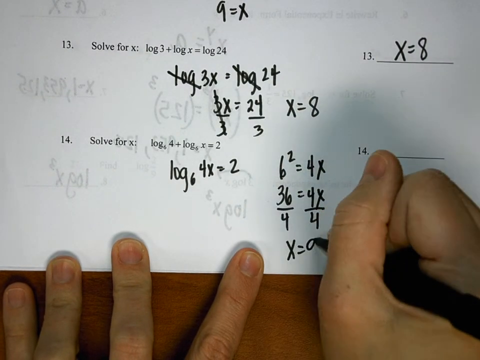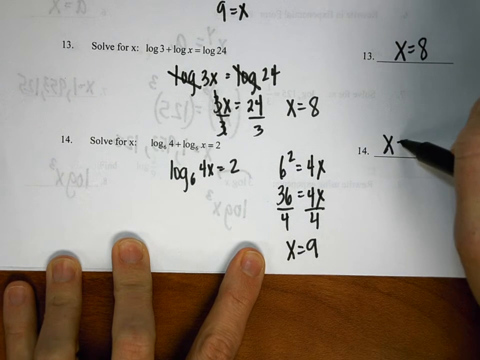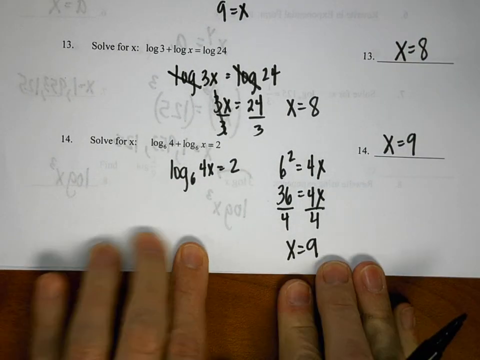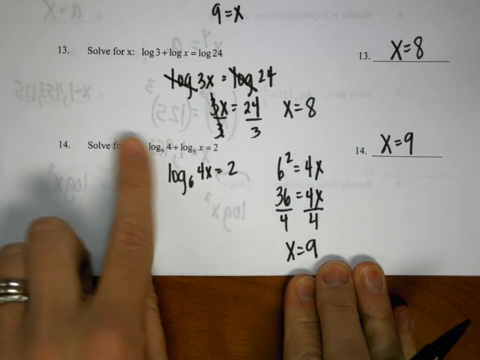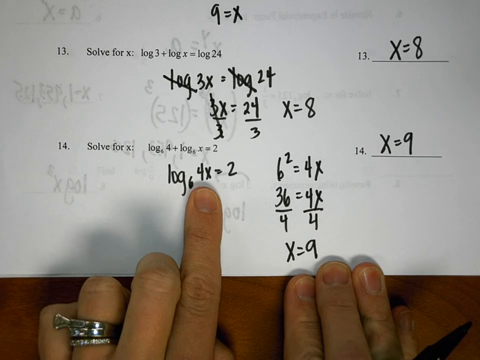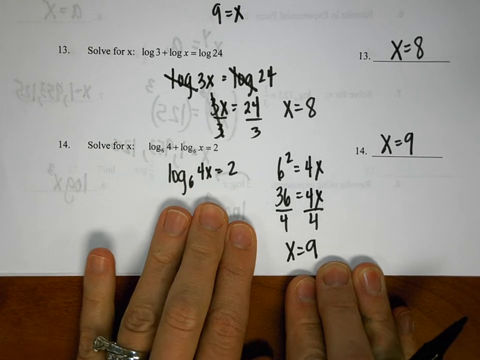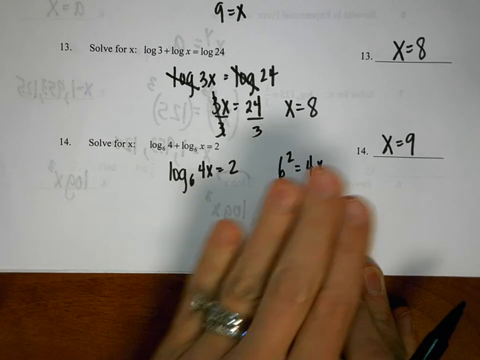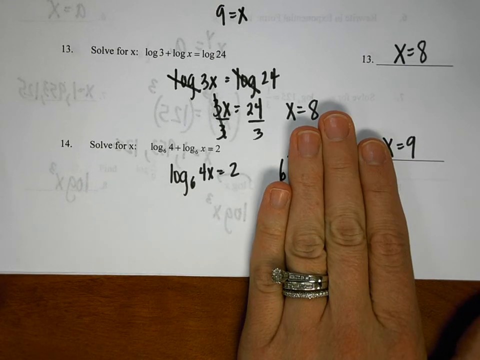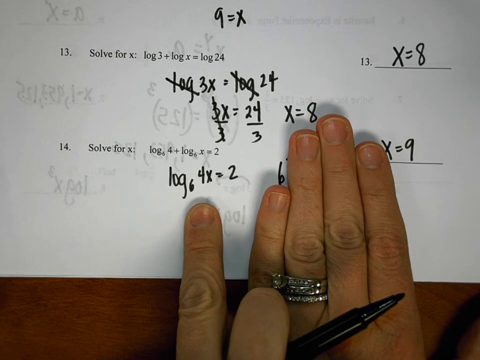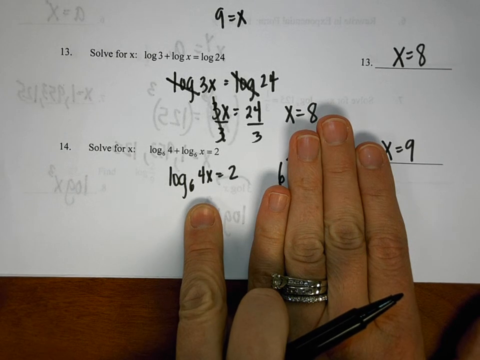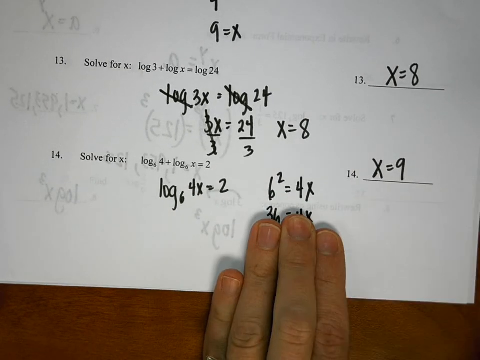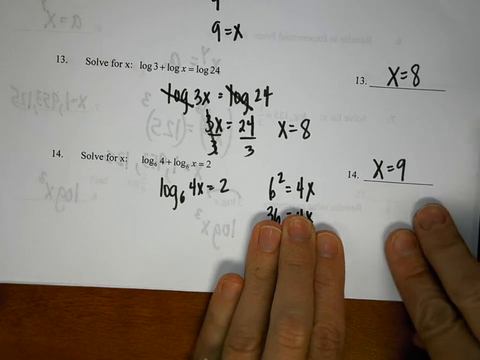Wait. Where did you get the 6 squared? So at this point right here, were you okay with condensing to make that 4x? Yeah. Okay, then because I can't drop the logs. Well, no way. I cannot drop the logs, right? Because there's only a single log. So when you have a single log, you can change it to exponential form. Okay. So that's how I got 6 to the second power equals 4x. Because that's changing from log form to exponential. Okay. And then we could solve.